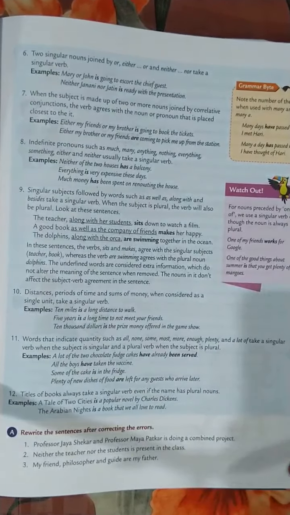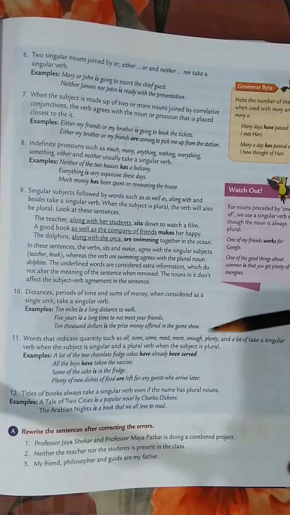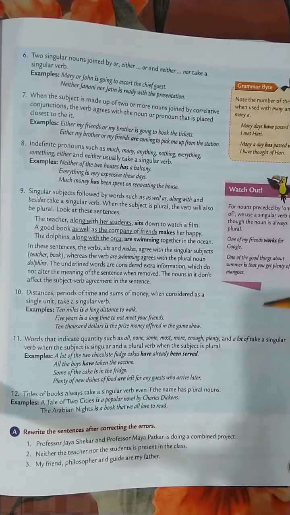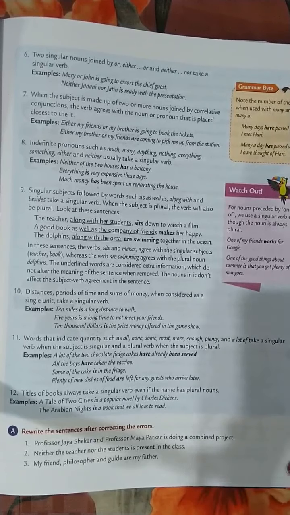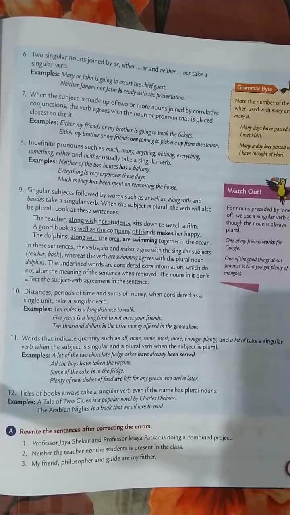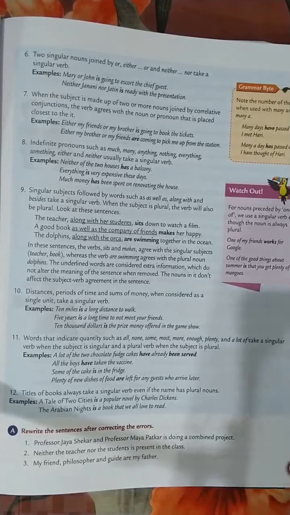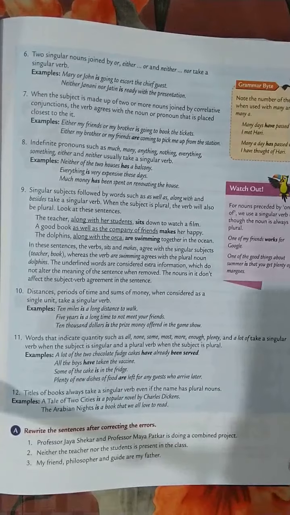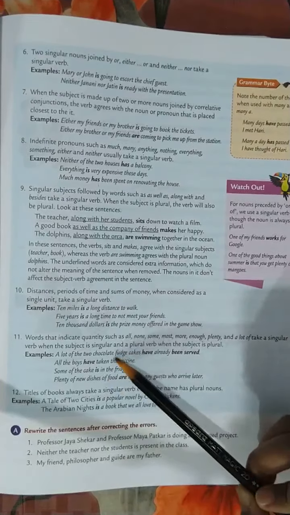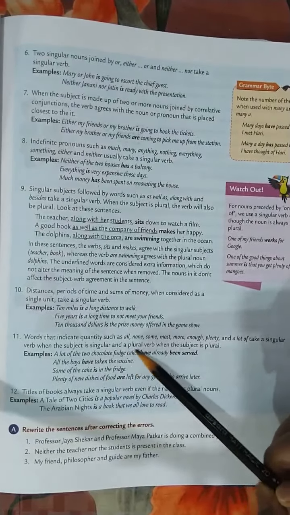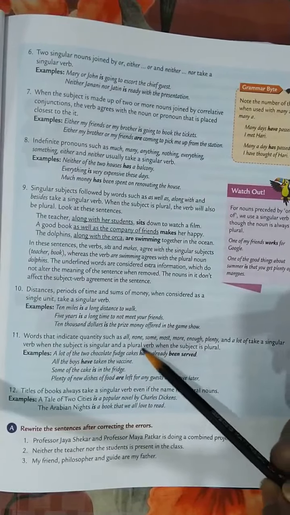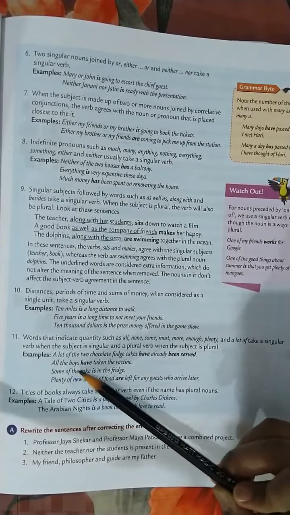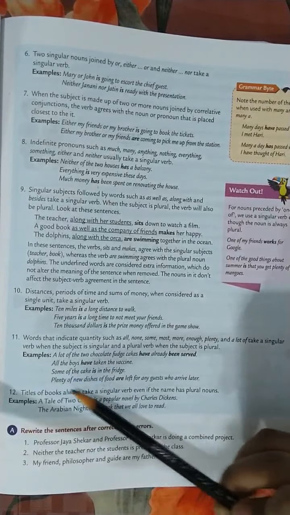So do remember, when words indicate quantity such as all, none, some, more, enough, plenty, a lot of, they will take a singular verb when the subject will be singular, and will take a plural verb when the subject will be plural. Here it is talking about fudge cakes. Here cakes, the subject is plural, then we will put have. Here the boys is also plural, then we are putting have.